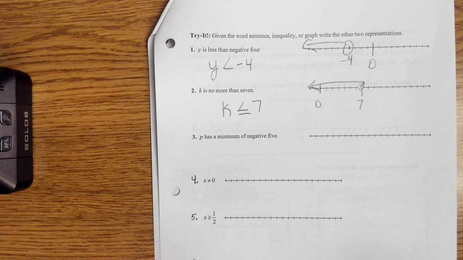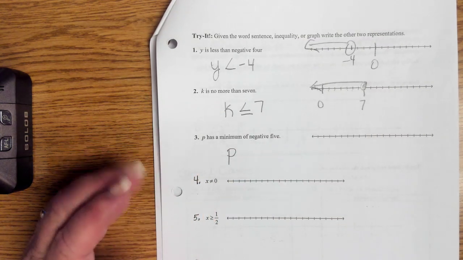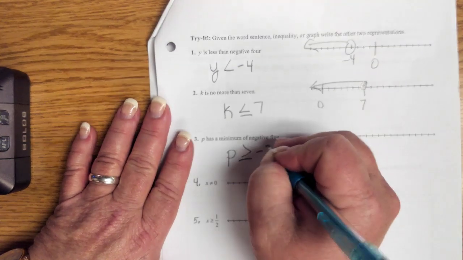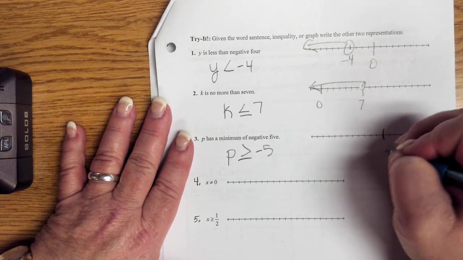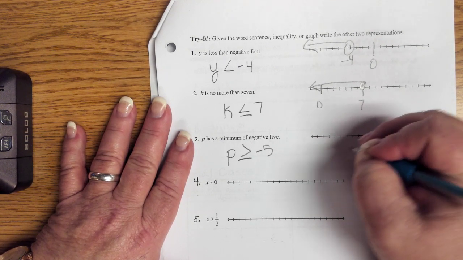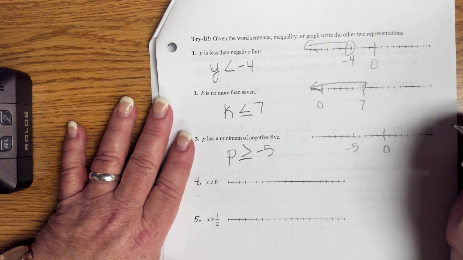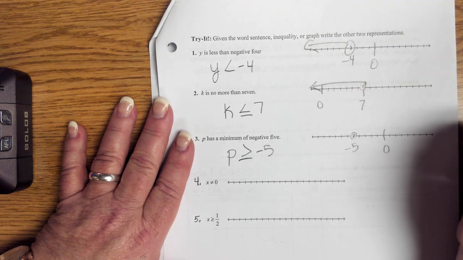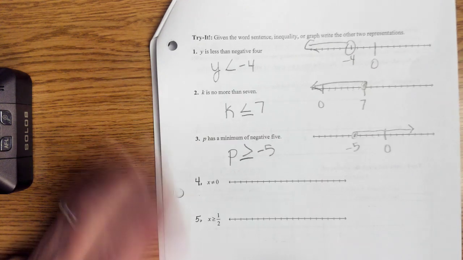Okay? P has a minimum of -5. A minimum. So am I using a greater than, less than, greater than or equal to, or less than or equal to? Greater than or equal to -5. So you see, I'm changing my number line at my whim and just making it wherever I want. 1, 2, 3, 4, 5. -5 is here. Am I going to have a closed circle or open circle? Closed circle. Am I going to the right or to the left? Right, because -5 is the minimum. Okay?